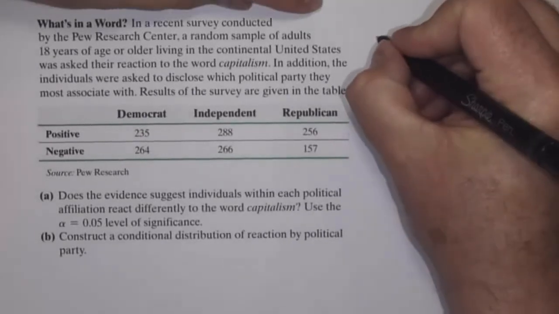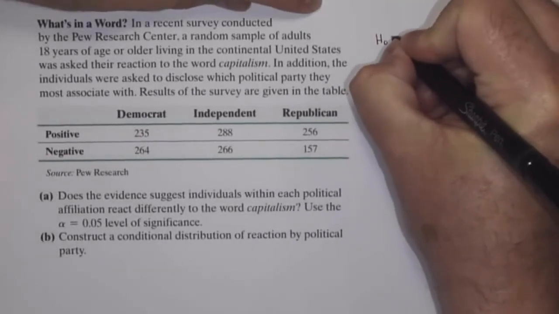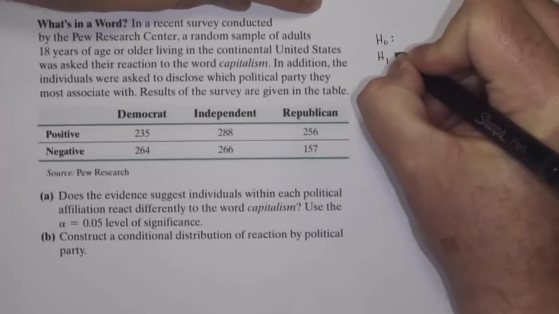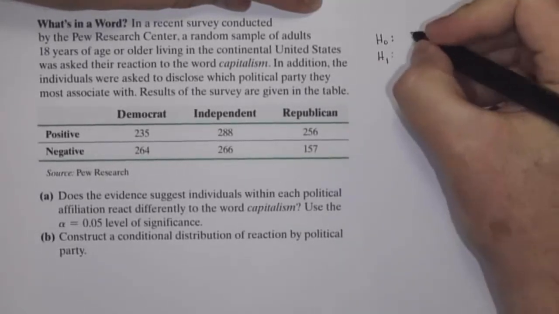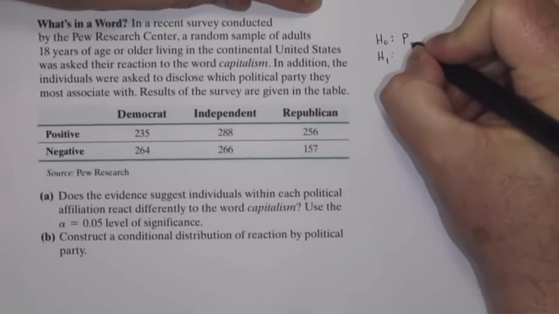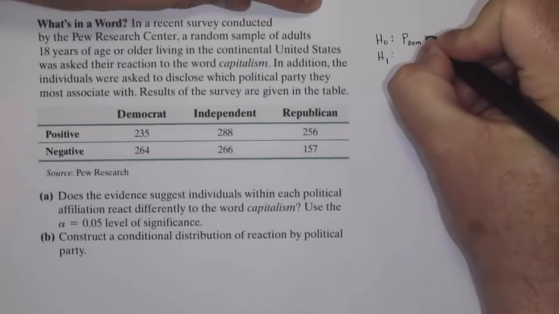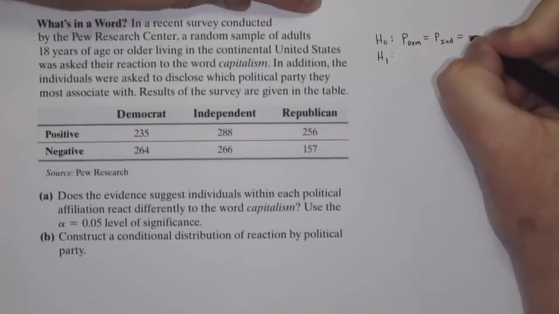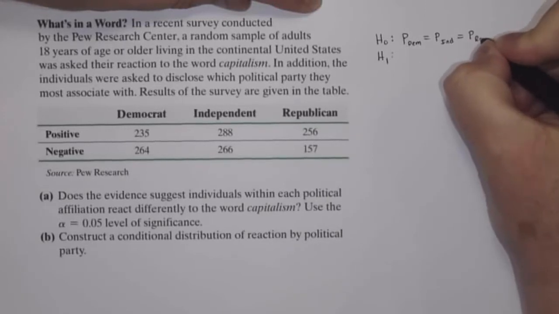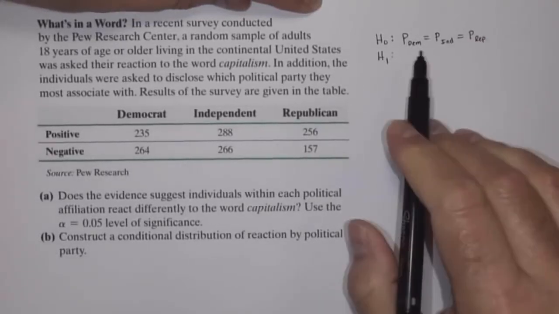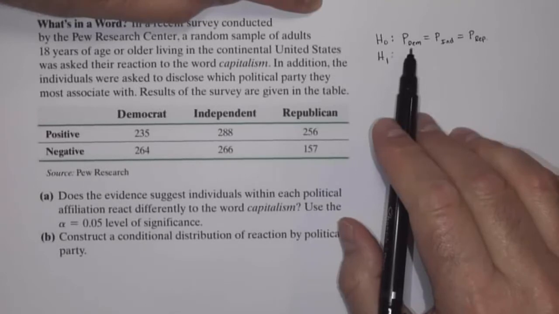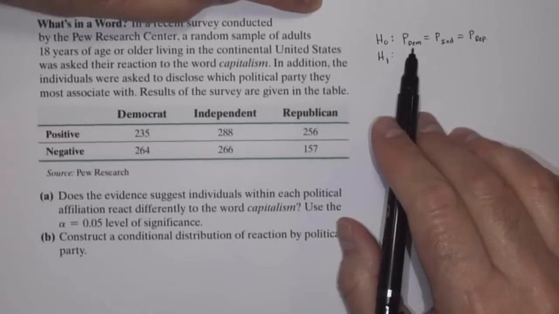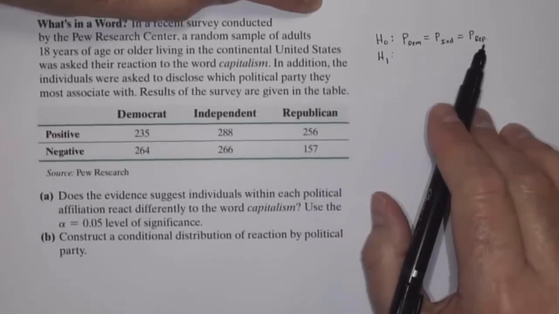But first of all, we need to establish our null and our alternative hypothesis. So our null hypothesis is going to be that the proportion of Democrats equals the proportion of Independents equals the proportion of Republicans. So in other words, the proportion with, say, a positive reaction is the same for Democrats, Independents, and Republicans.